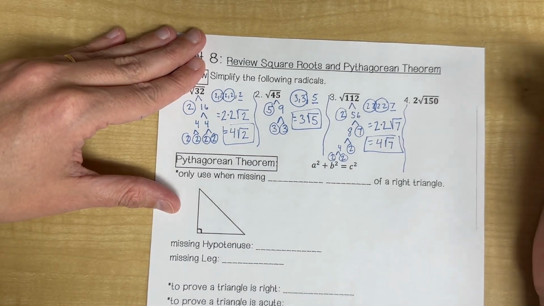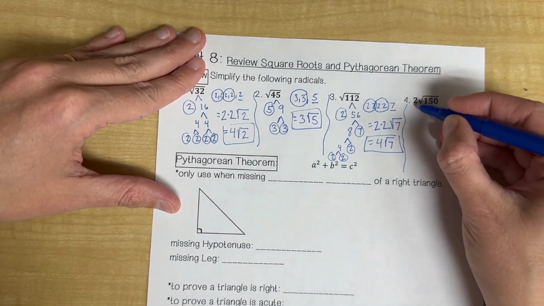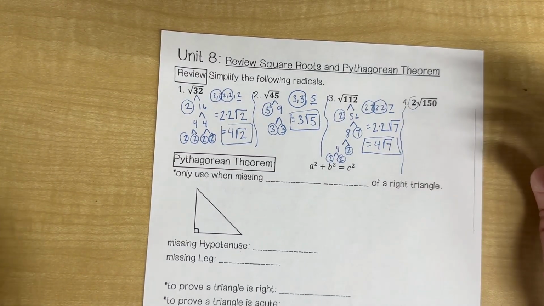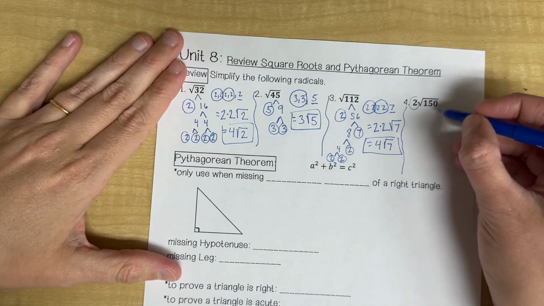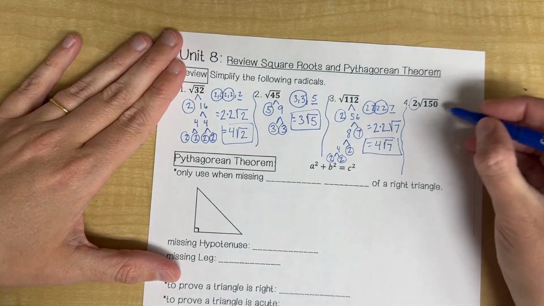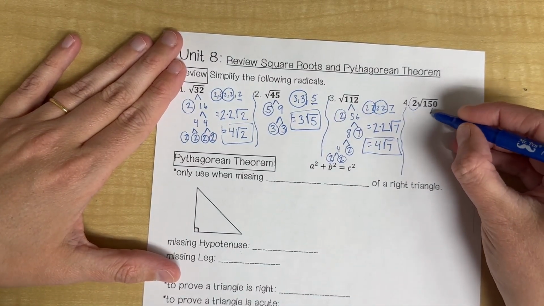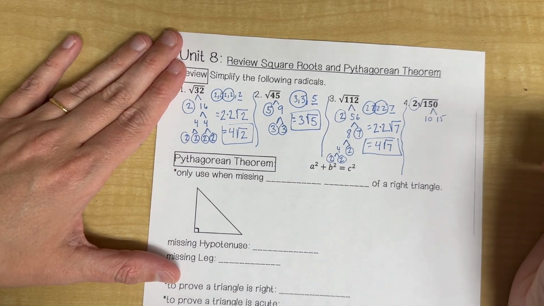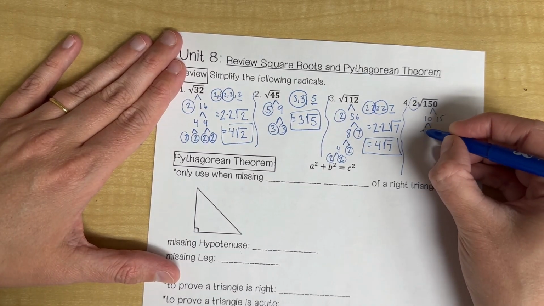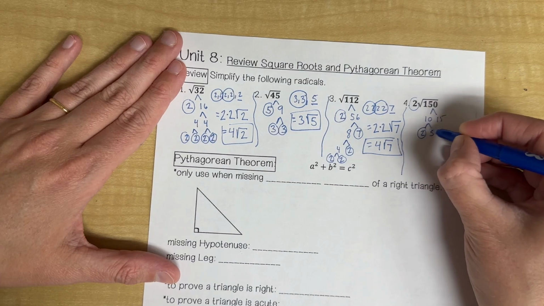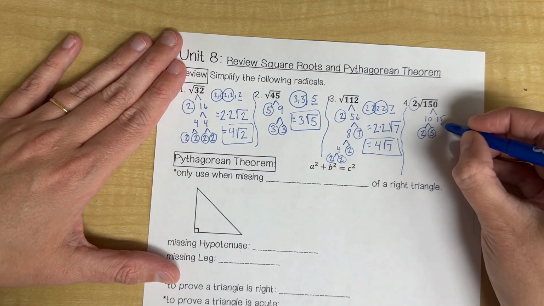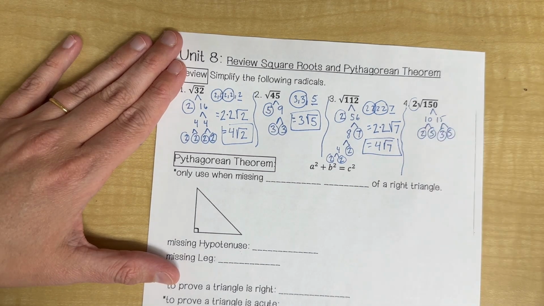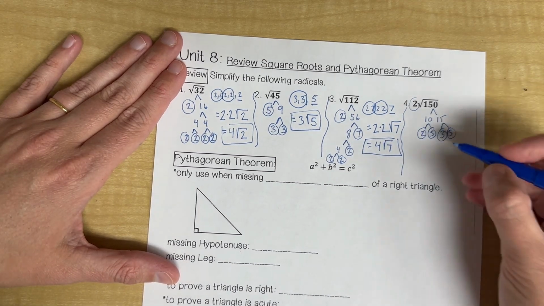All right, last one. This 2 is already outside the house, so at the end of the problem, we're going to move him back outside with whatever pairs there were. Okay, 150, let's do it easy. Let's do 10 and 15. Are either of those prime? No, so keep going. 10 is 2 and 5. 15 is 3 and 5. Everything's circled, so we're done.